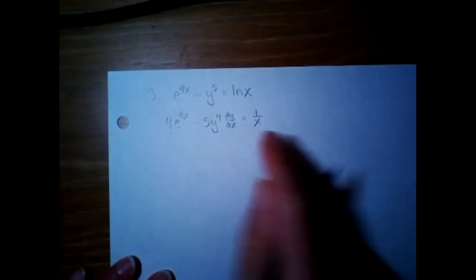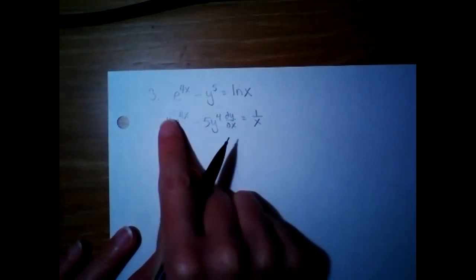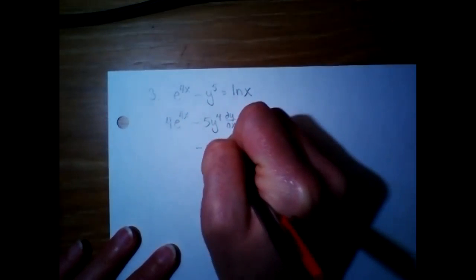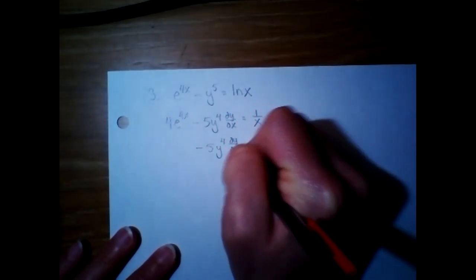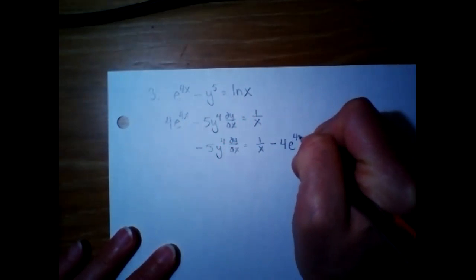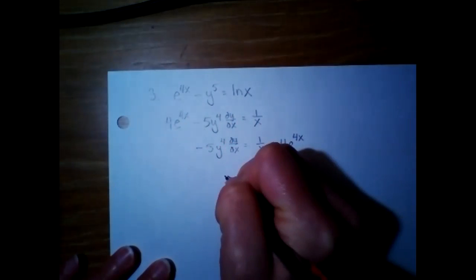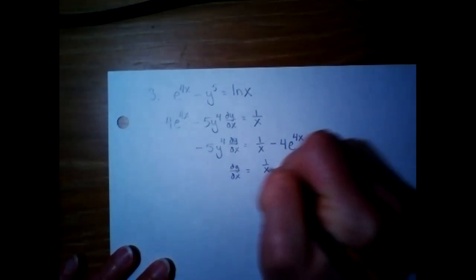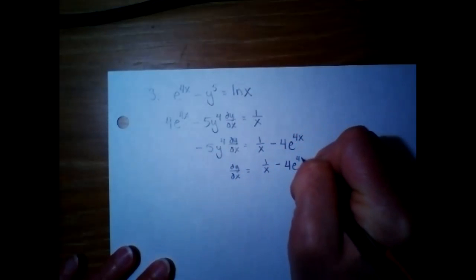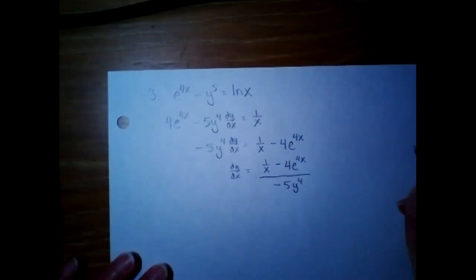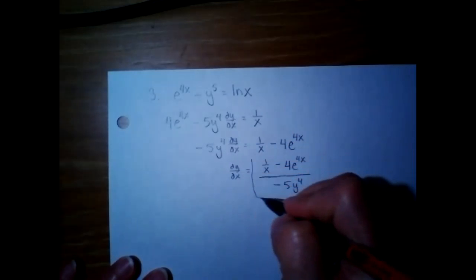And so then you just need to get dy dx by itself. So we're going to subtract over this term. That'd be 1 over x minus 4e to the 4x. And then the last step would just be to divide by the negative 5y to the 4th. And you're going to have a fraction in a fraction. That's okay. Don't worry about it. Just leave it alone. This is totally acceptable as a final answer.